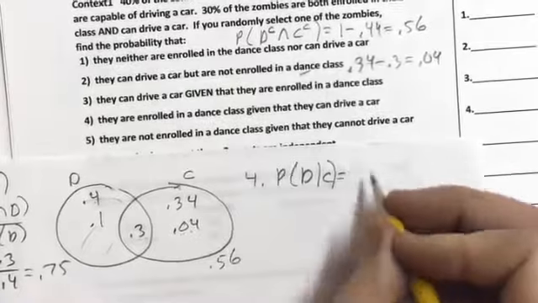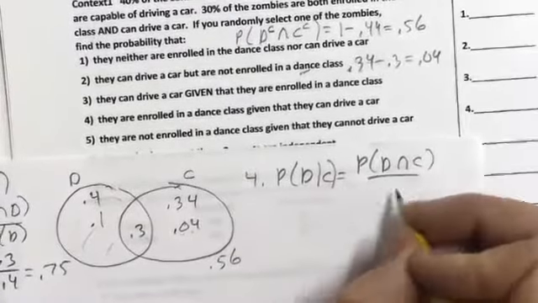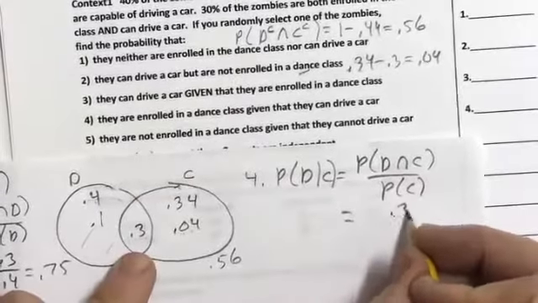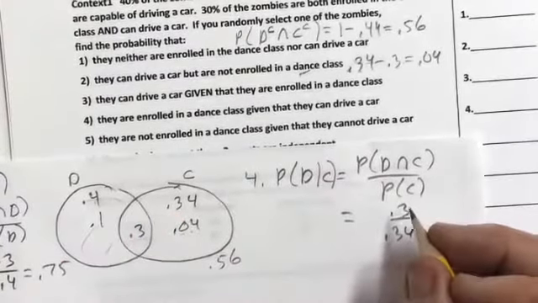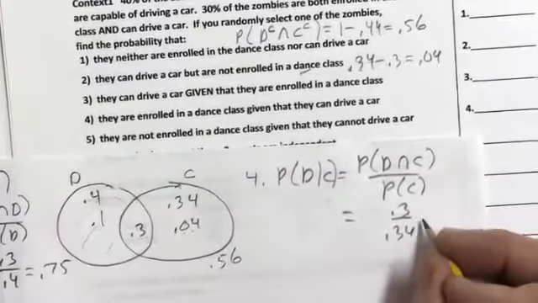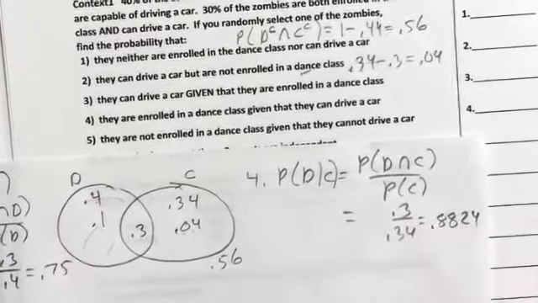Well, once again, using that same formula, it's the probability of dance and car over the probability of car. And so that would be 0.3 over the probability of car, which is 0.34. And that is equal to 0.8824, I do believe. So that's that.